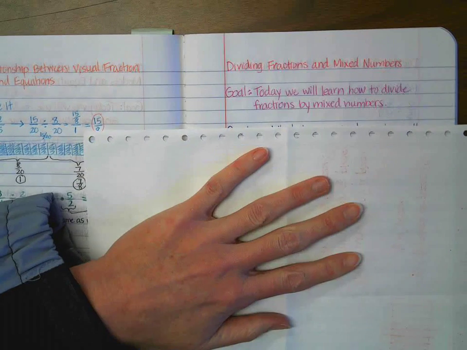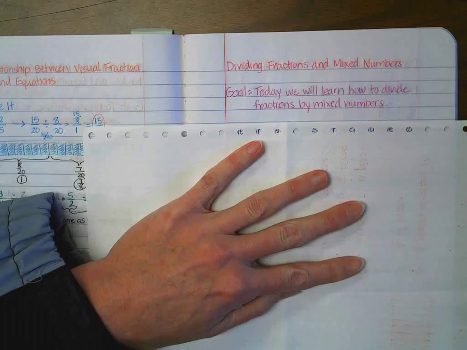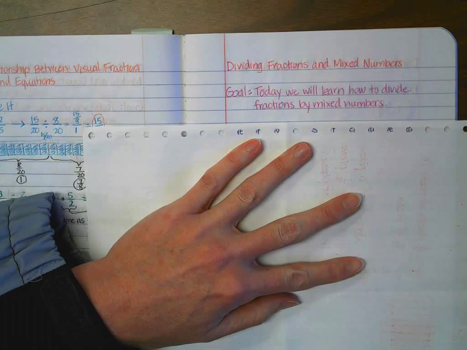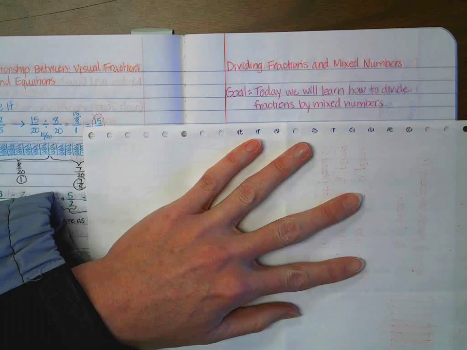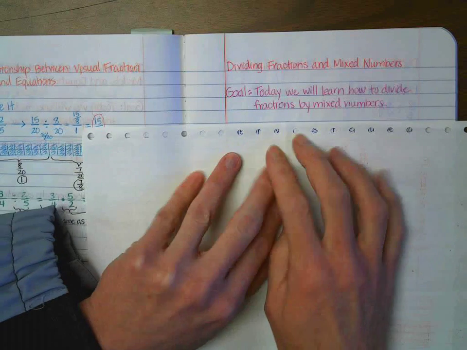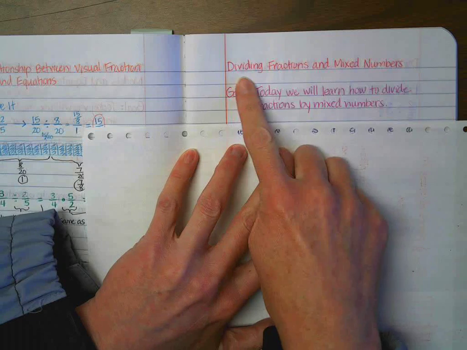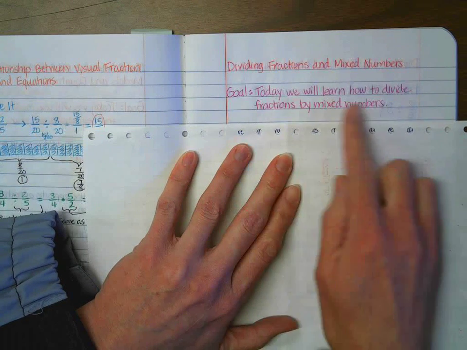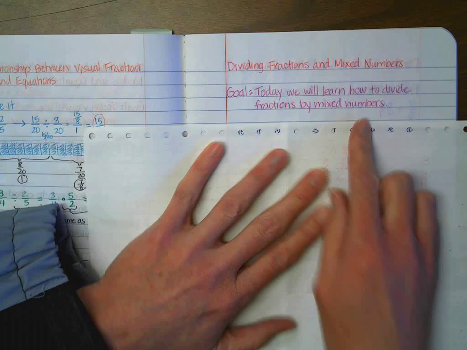I'm hoping that by this lesson, you guys are feeling very, very comfortable with working with division and working with fractions and working with whole numbers and then figuring out how to use a model to help you with all of that. They actually are pretty fun when you're using the models because the models help you picture it and it makes more sense. So today we're going to work on that again, but this time it's dividing fractions and mixed numbers. So our goal today is we will learn how to divide fractions by mixed numbers.